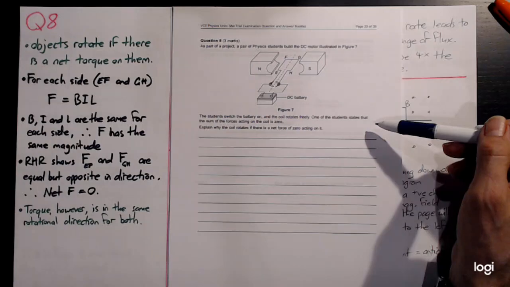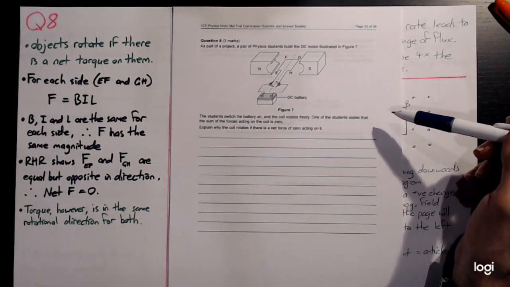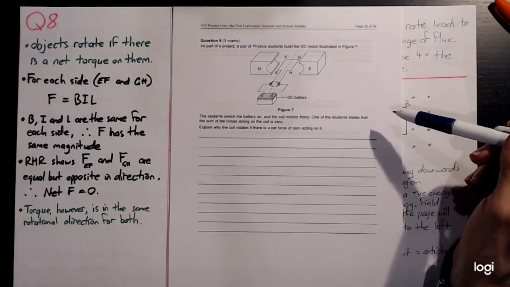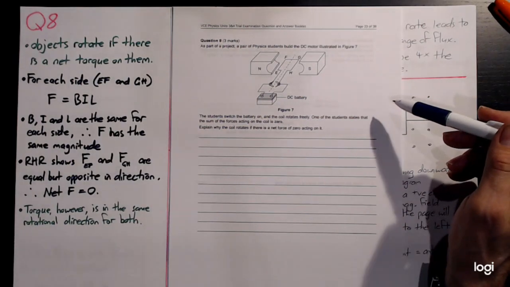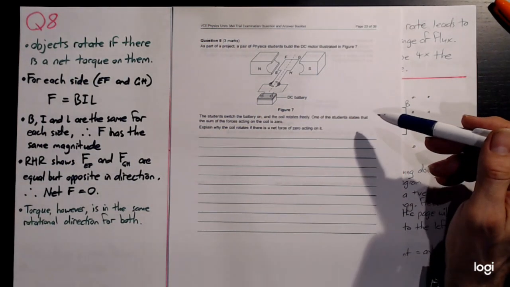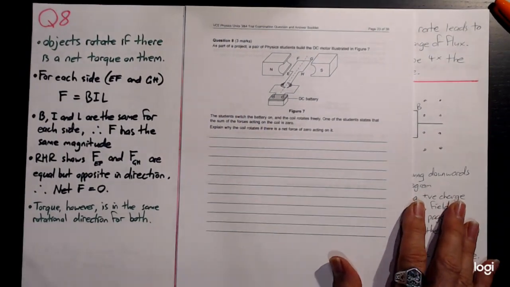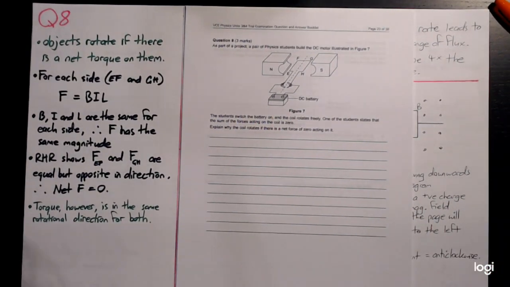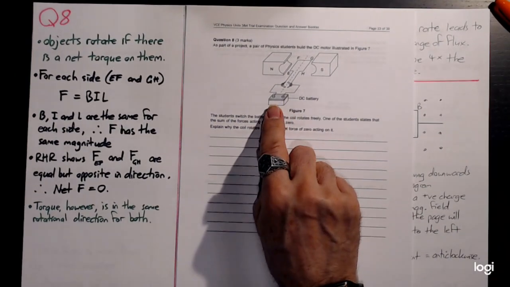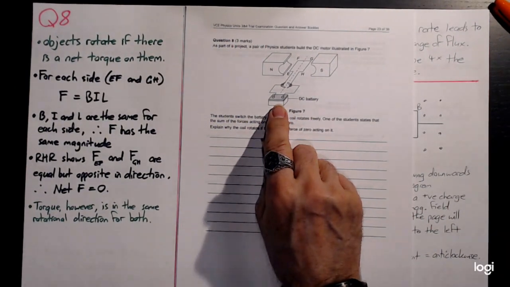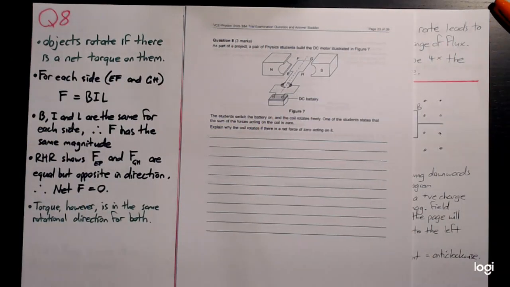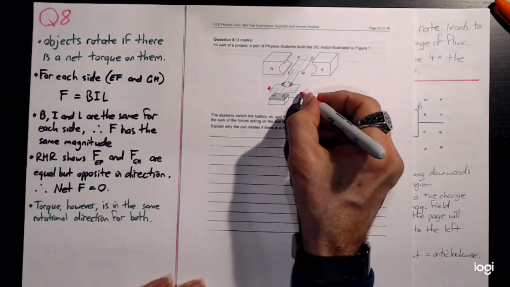One of the students states that the sum of the forces acting on the coil is 0, and that is true. Explain why the coil rotates if there's a net force of 0 acting on it. Okay, so if you do your right hand rule, sorry, hang on, let me just fix that. Now you notice, by the way, that they didn't tell you which one was positive and which one was negative, so it doesn't really matter. You can invent it yourself. So I'm just going to say that side's positive and that side's negative.